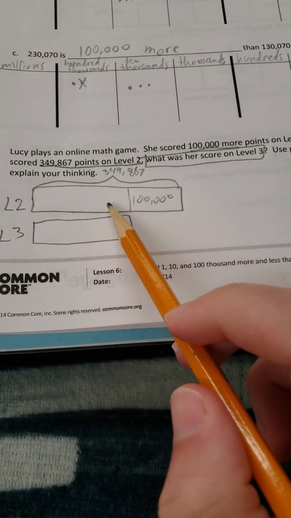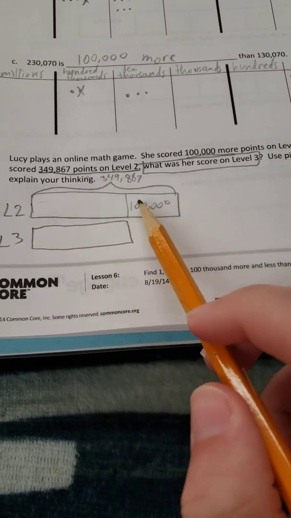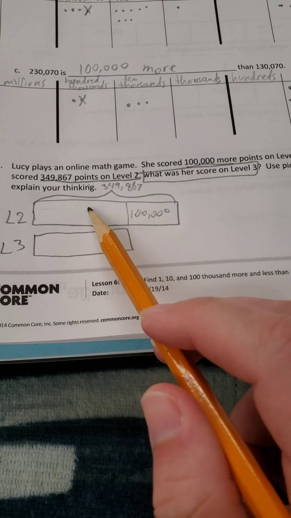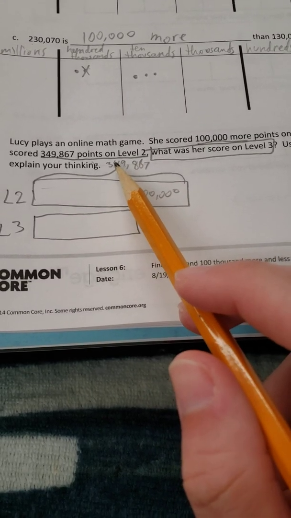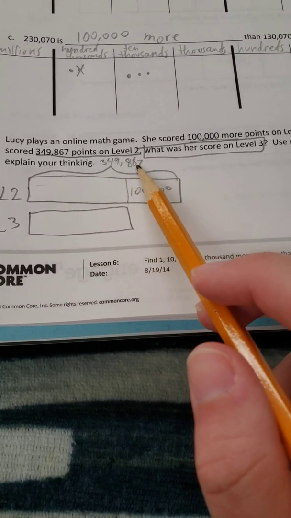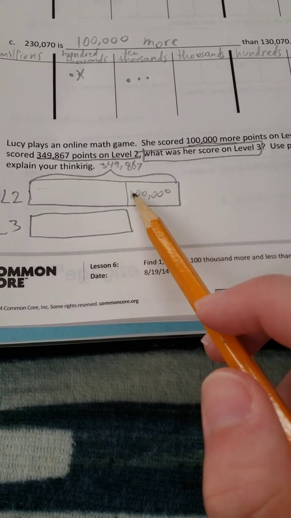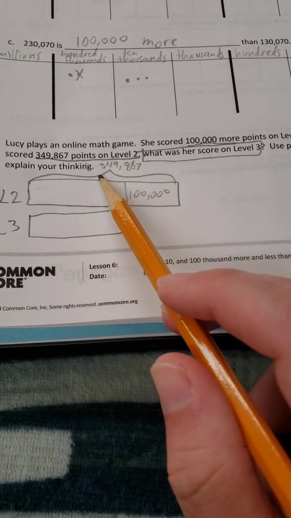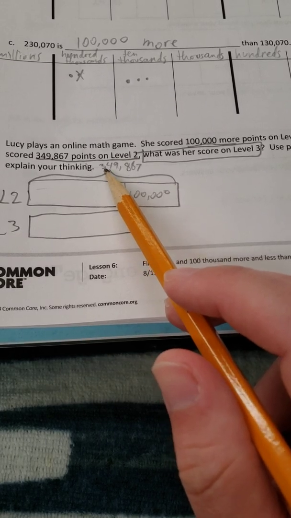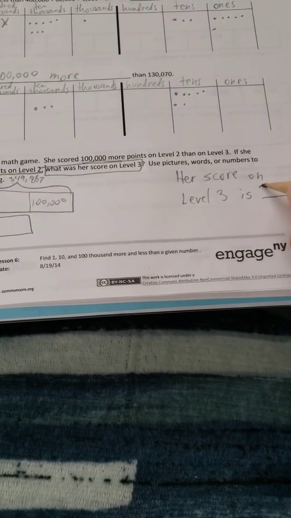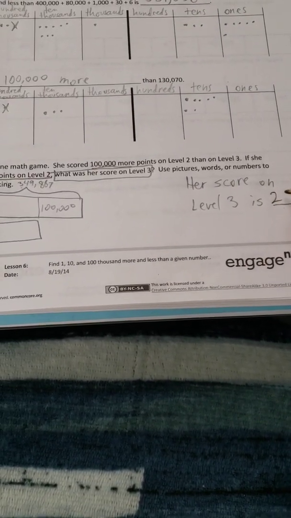Okay. So if we're trying to figure out what this part is, and we know what the whole is, if we take away this part from this, we'll get this part. So what's 349,867 minus 100,000? When we subtract this, the only digit that's changing is in the 100,000s. It's going down 1. So 3 minus 1 would be 2. Okay, so her score should be, just change that number to a 2 and everything else is the same.